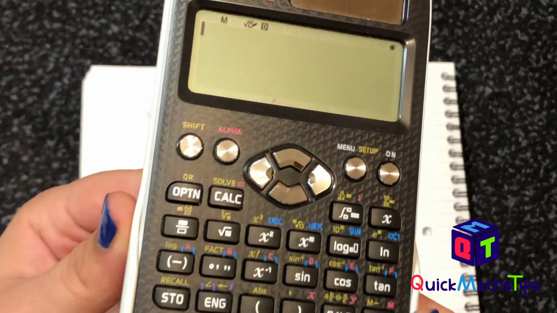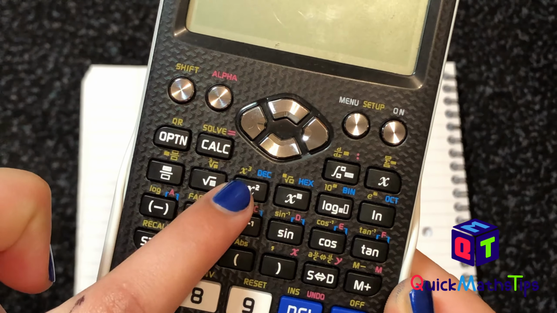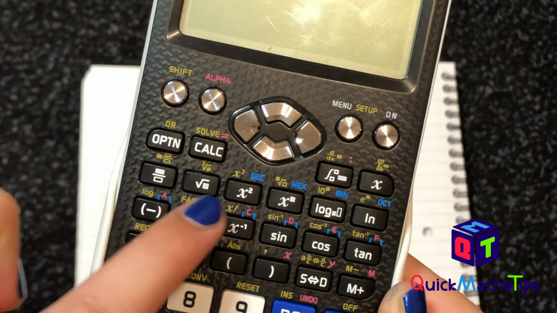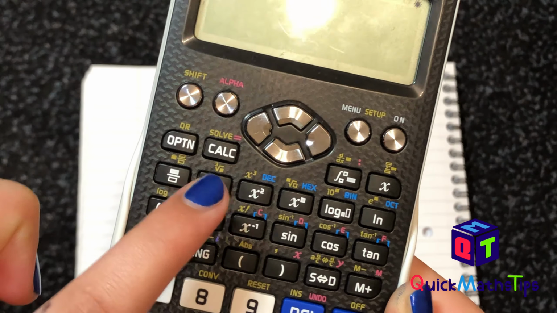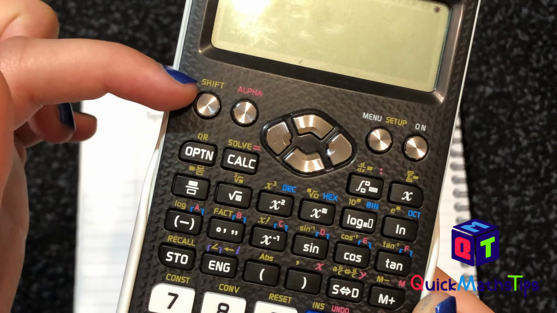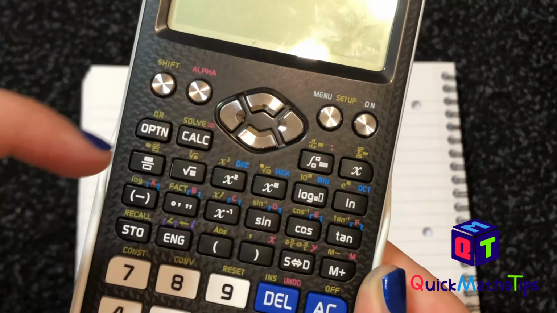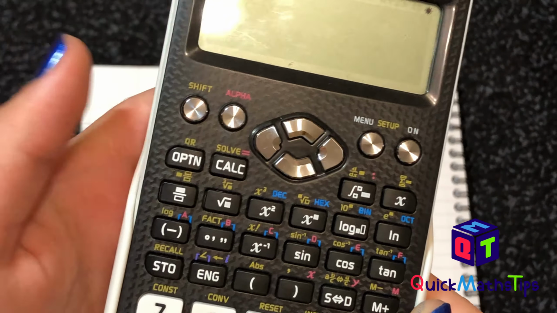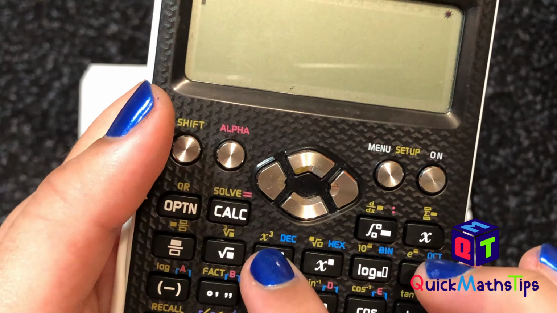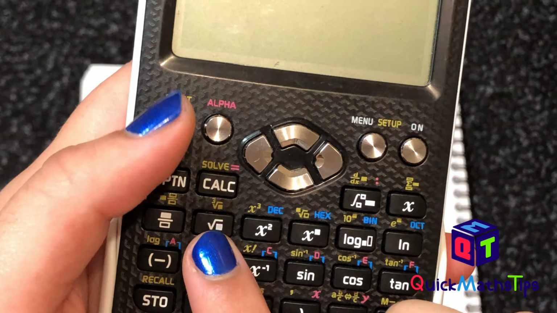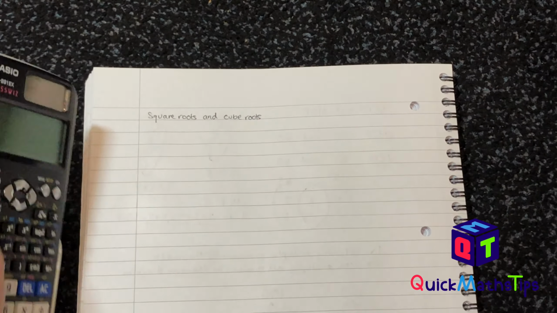Now, if I zoom in here, these two buttons are my main buttons that I'm going to use today, okay? This is the square button and this is the square root button. Now, if I click shift here, this shift button will get me all of these yellow signs at the top, okay? So if I wanted to work out cube, I would click shift and then the square root button. Okay, if I wanted cube root, I would do shift and then the cube root button, okay? But I'll show you a bit more how to use this in a second.